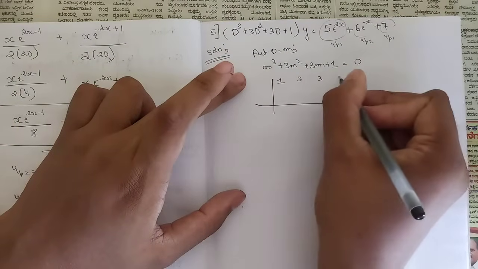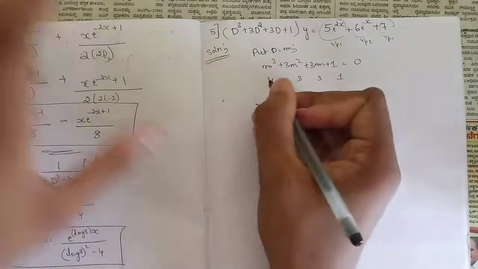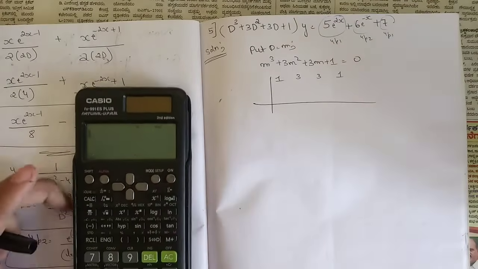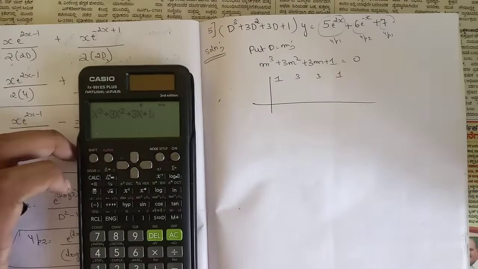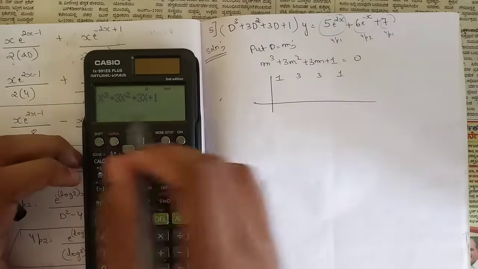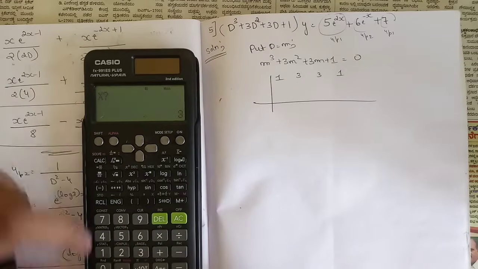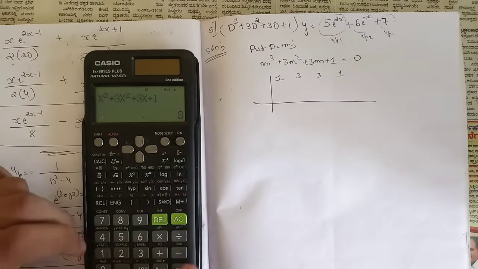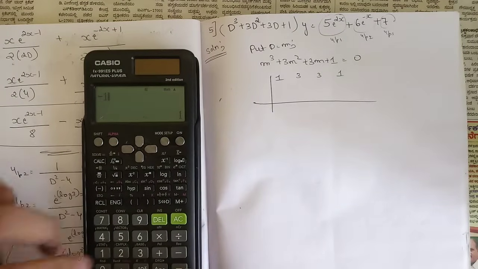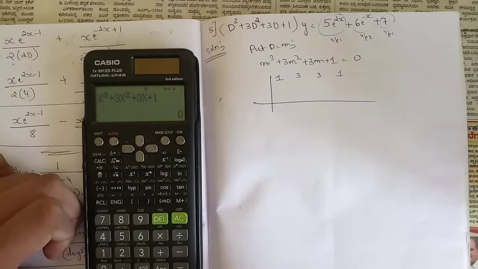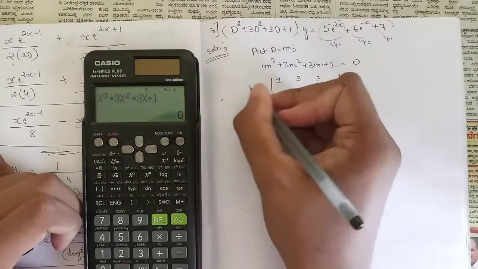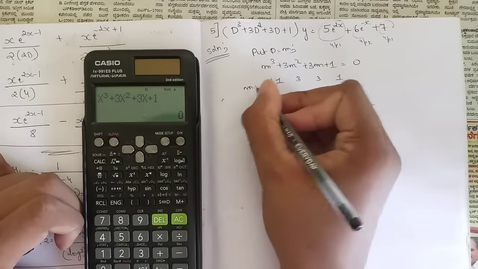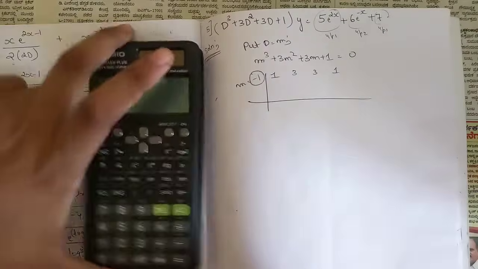Write the coefficients 1, 3, 3, 1, and we need to write the equation in the calculator. I've written it in the calculator. Now press calc, check the first row. For minus 1 we are getting the value of this equation as 0. So the first root here is minus 1.